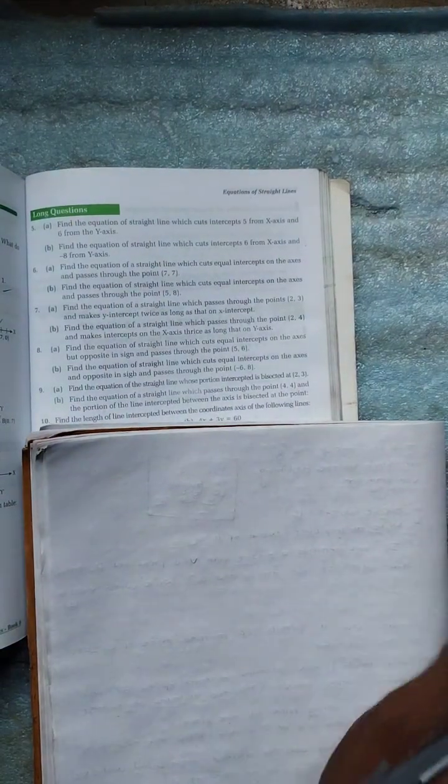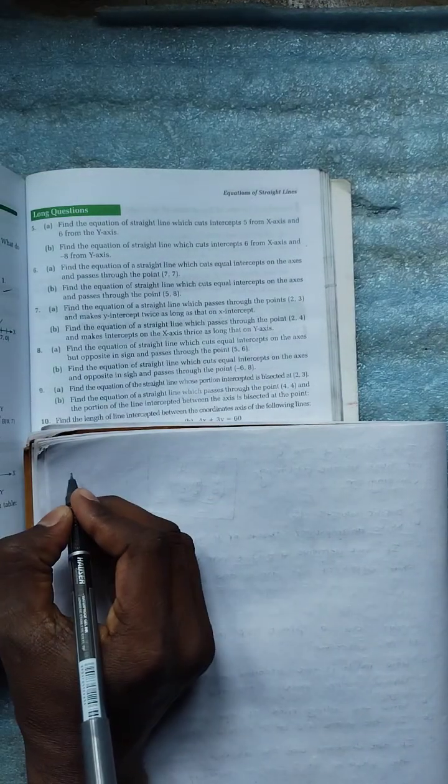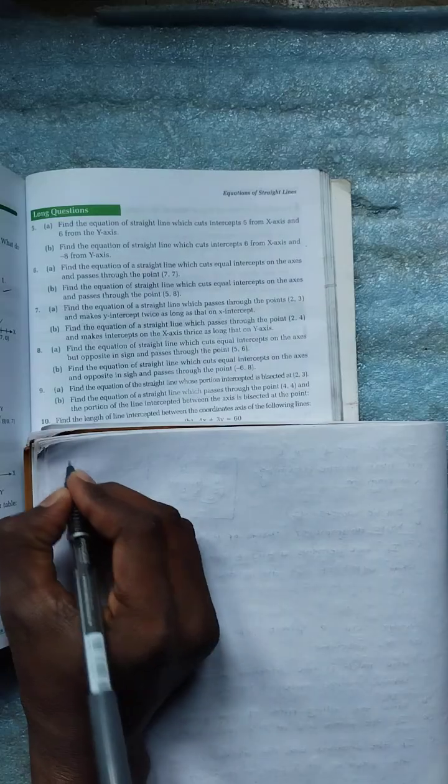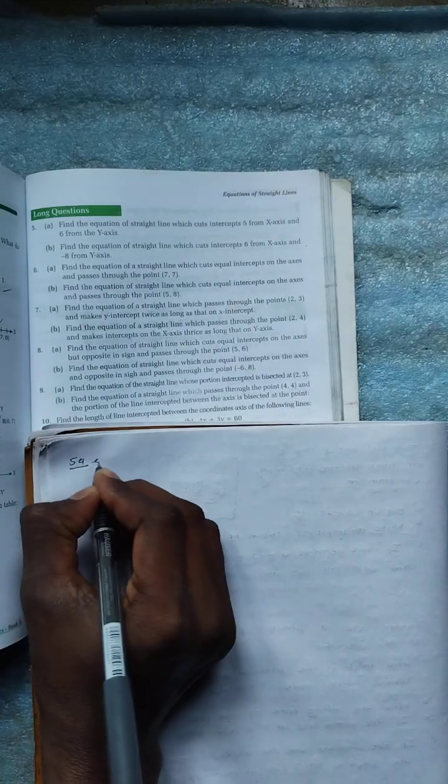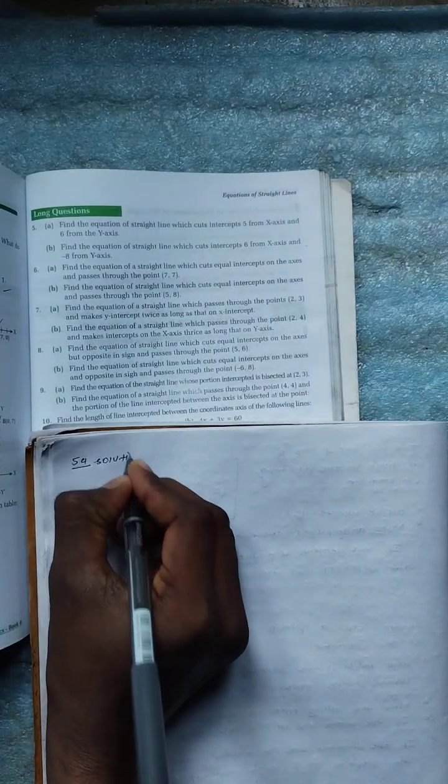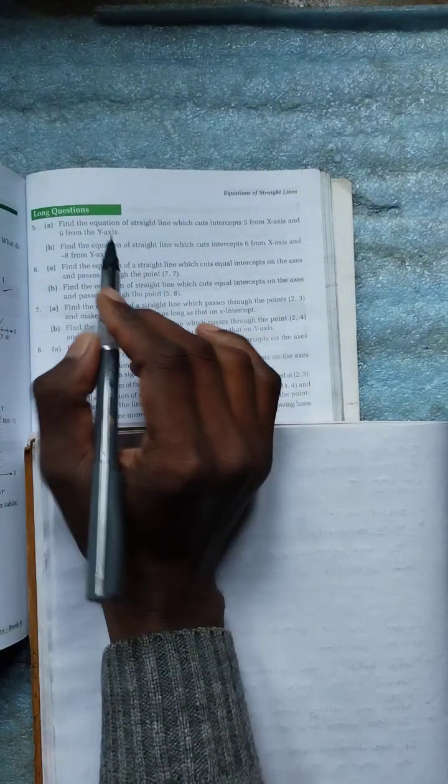Now I am going to start question number 5. Question number 5a solution.